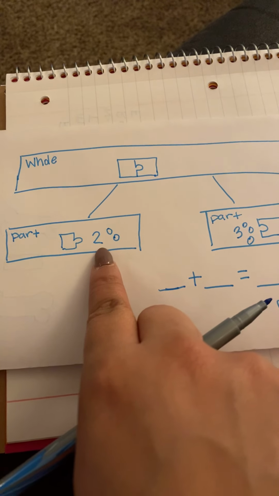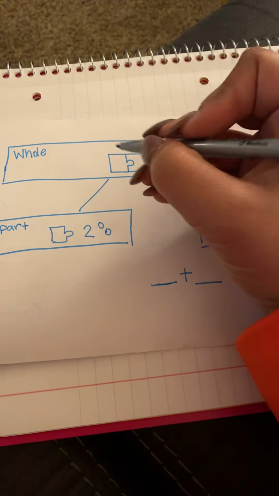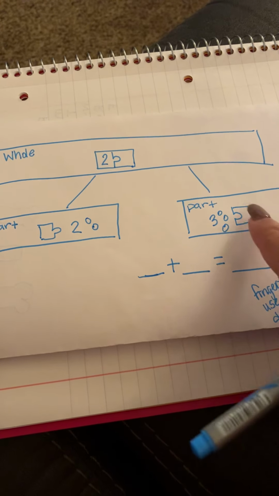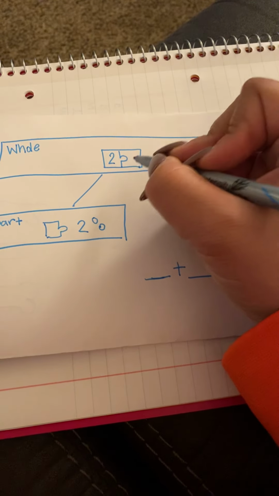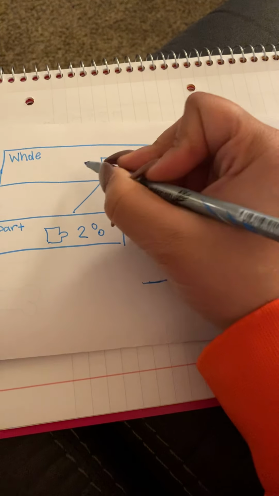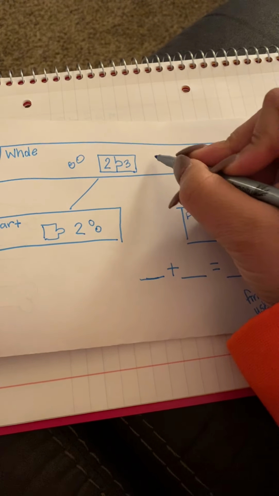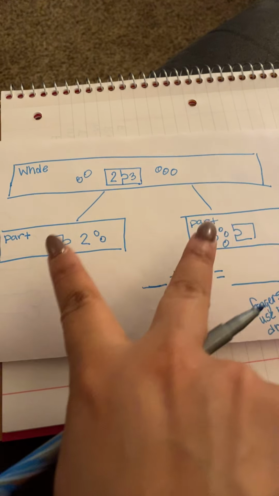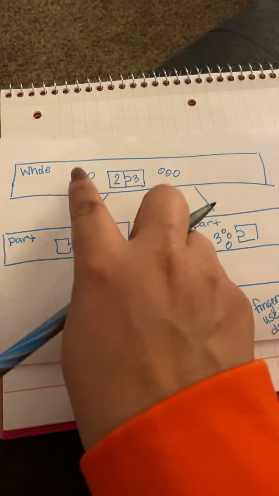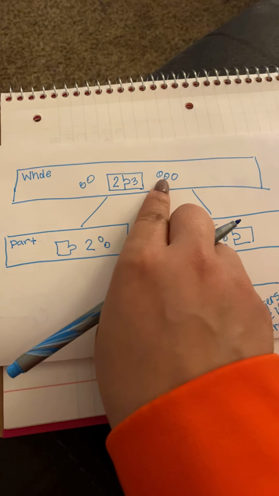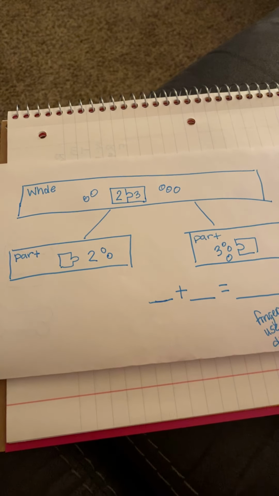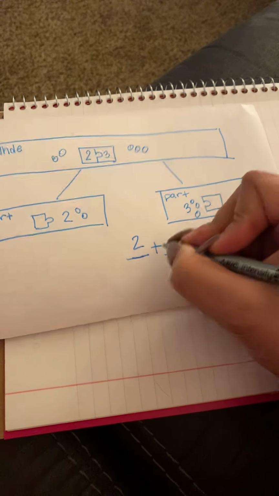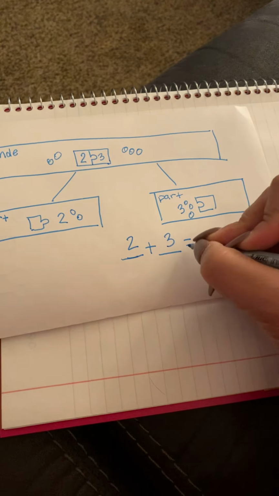So if my first part is 2 and my second part is 3, that was 2 dots and 3 dots. Let's count them all. There was 2 here, there was 3 here, right? We put them together. Now there's 1, 2, 3, 4, 5 all together, okay? So we would say 2 plus 3 equals 5.